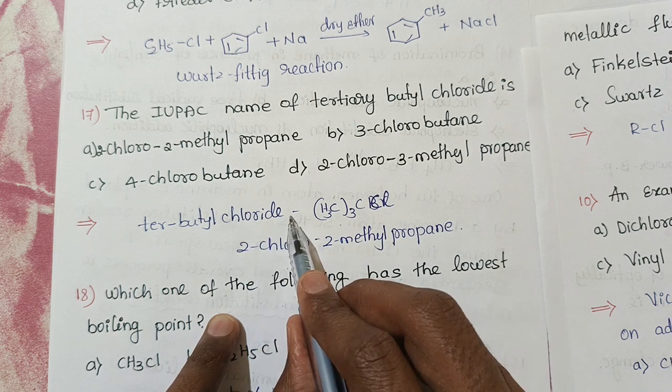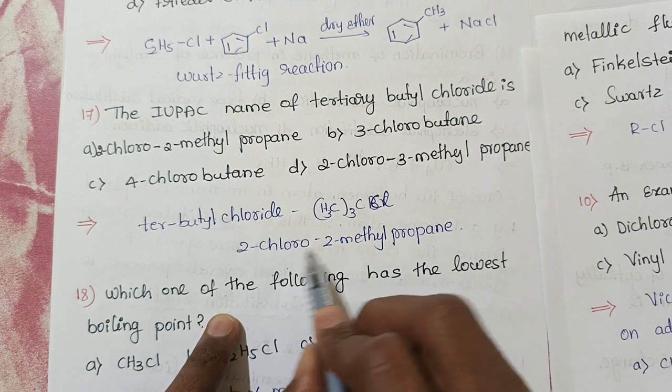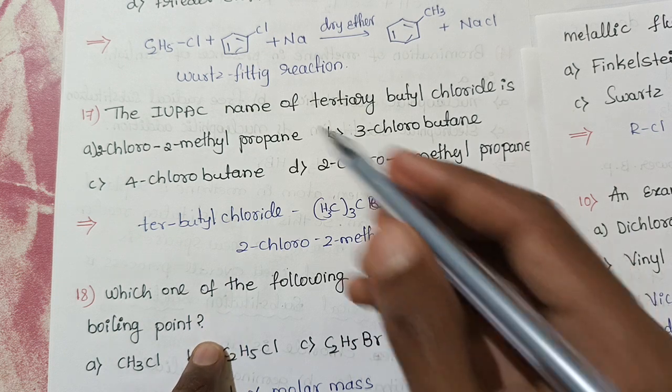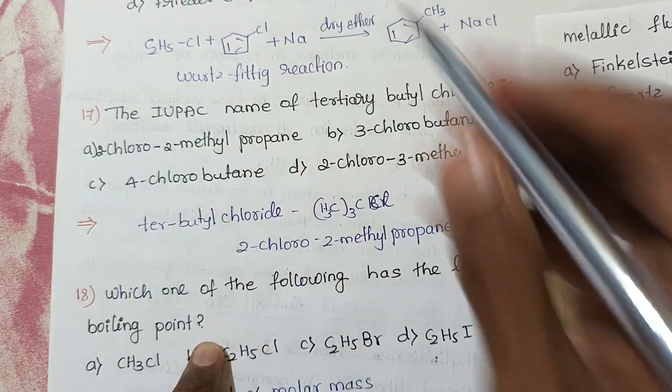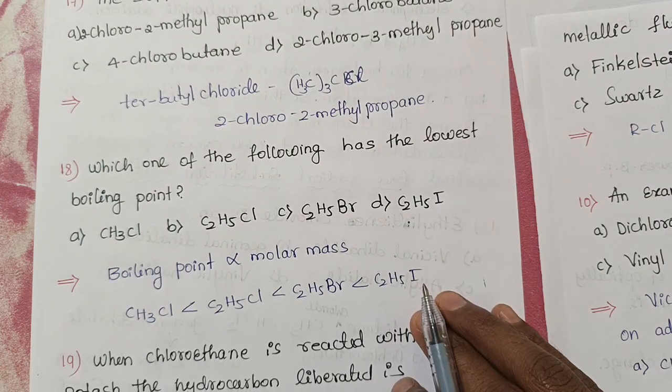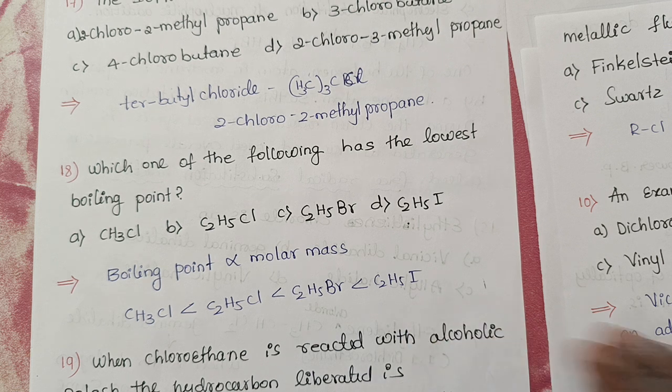If they asked for tertiary butyl bromide, it would be 2-bromo 2-methyl propane. Clear? Okay. So therefore the correct answer is option A, 2-chloro 2-methyl propane. You should remember. Which one of the following has the lowest boiling point?